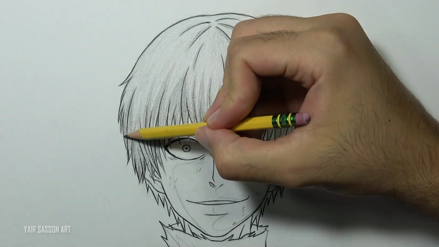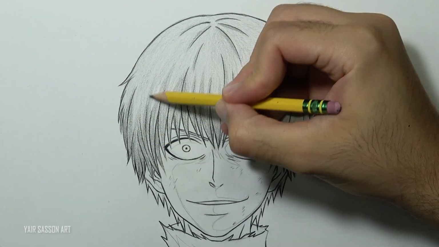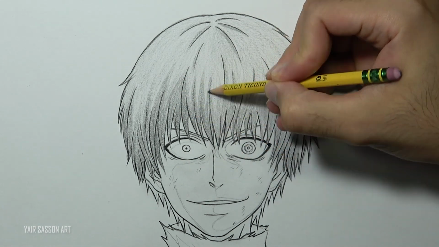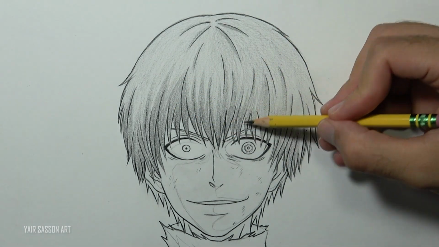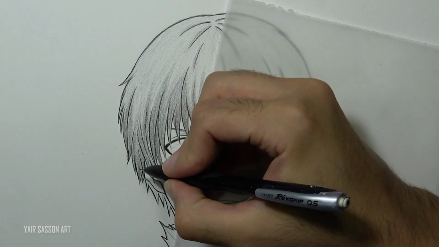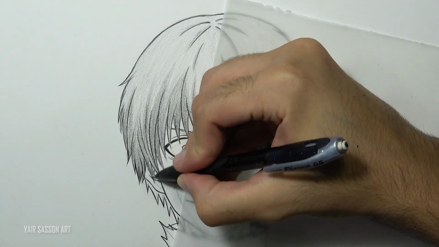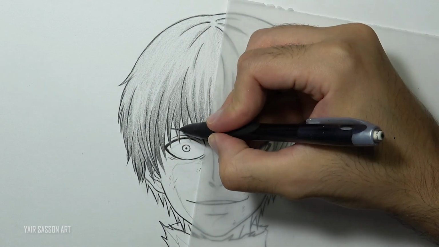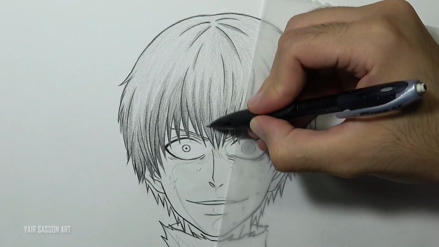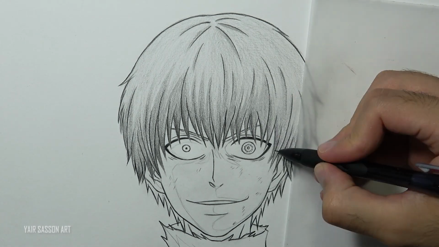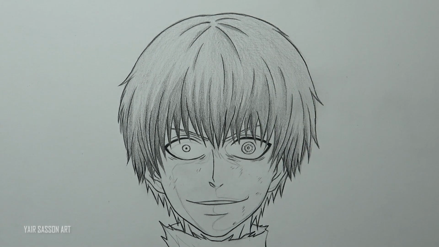Next we'll add one more layer to the mid-tone, just because I want to create more contrast between the bright tone and the mid-tone. And finally, for those edges, we'll add more layers, pressing more on the pencil, and that way get an even darker tone. As you can see, I'm using the mechanical pencil, but you can use your HB2 pencil as well. I just don't like to sharpen the pencil all the time. Awesome, so this is the result we want to get.